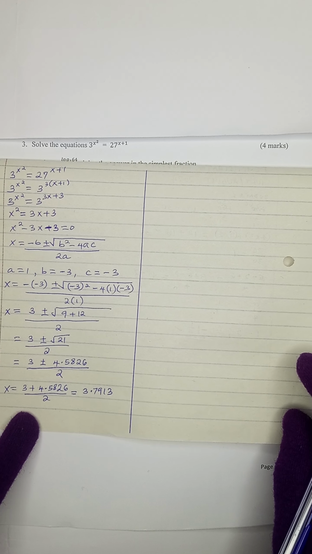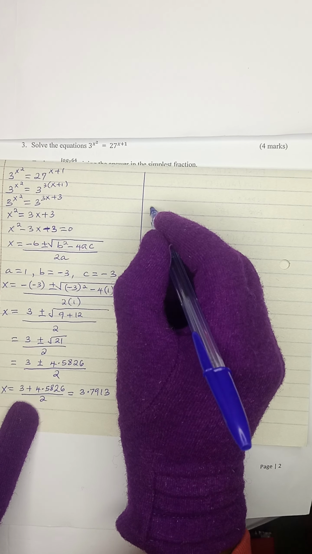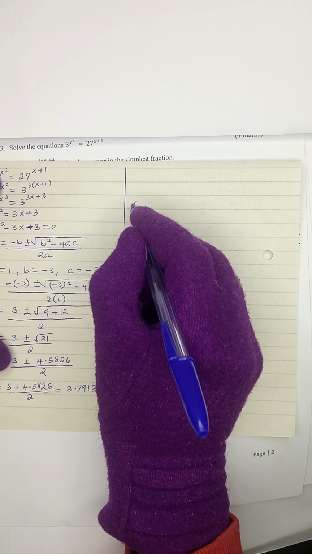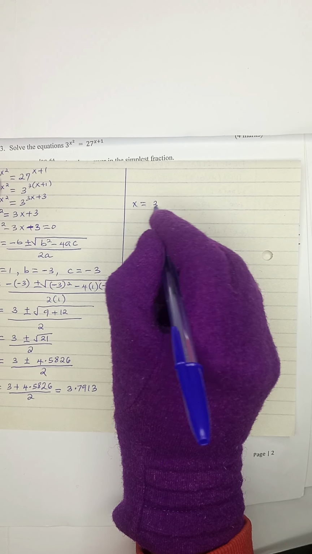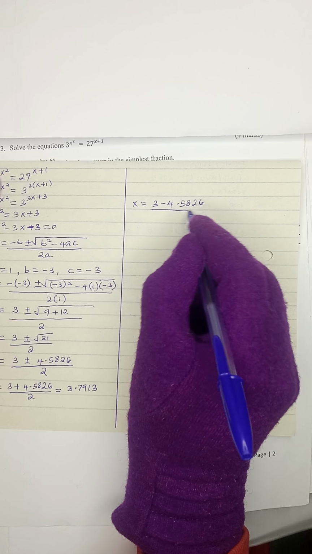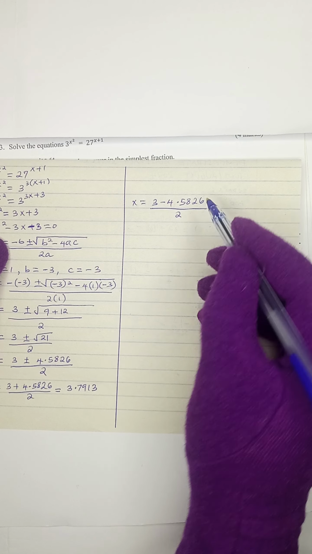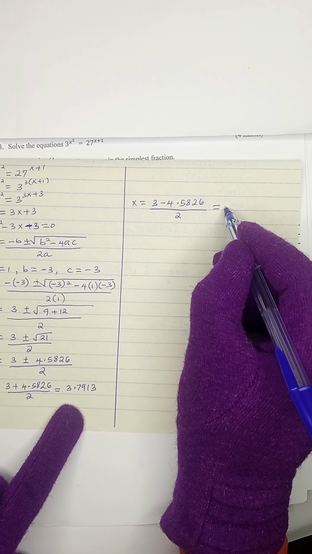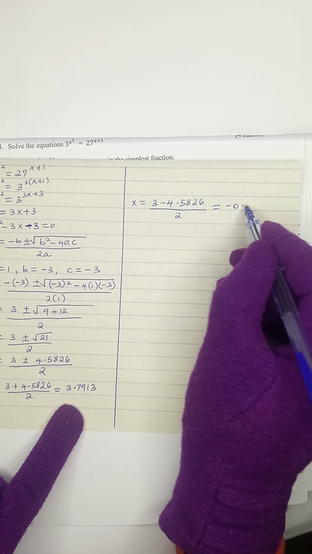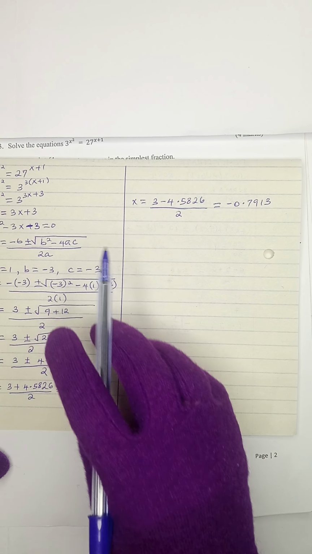Secondly, when we use minus, we will have x being equals to 3 minus 4.5826, then divided by 2. When you work out here, we'll be able to get negative 0.7913.